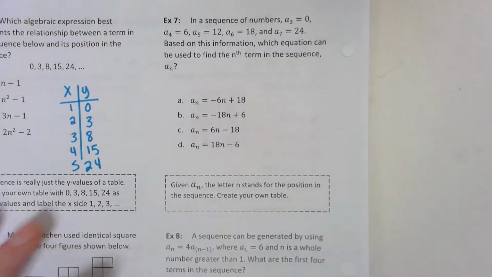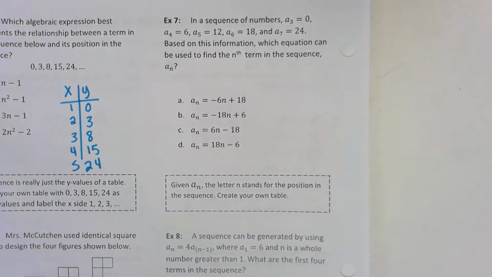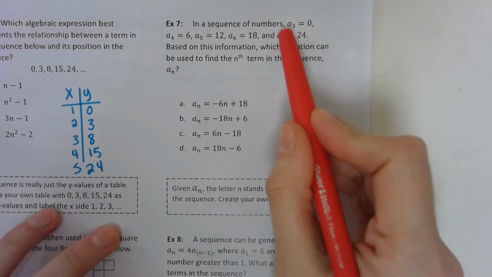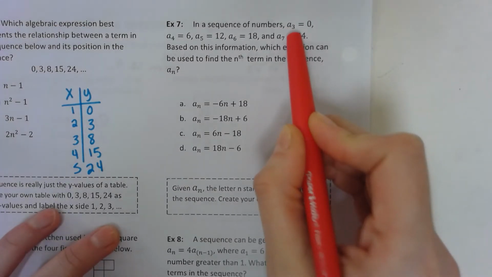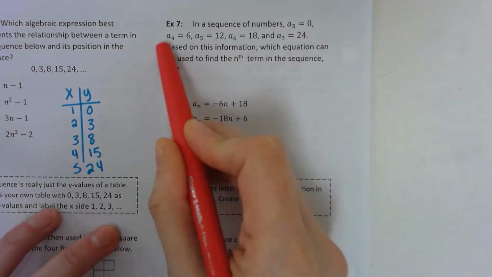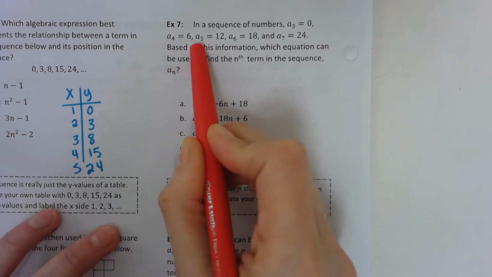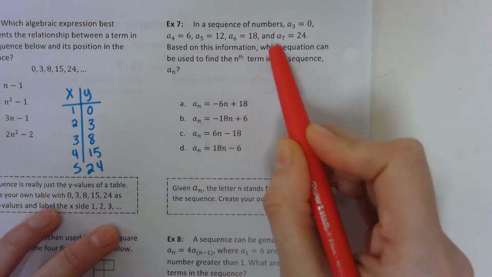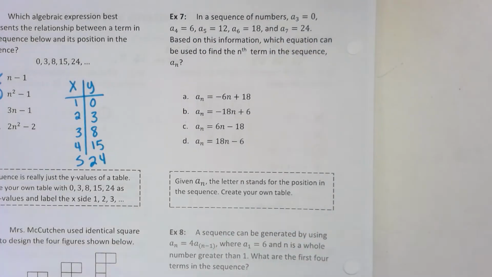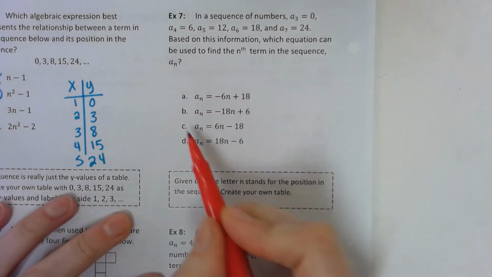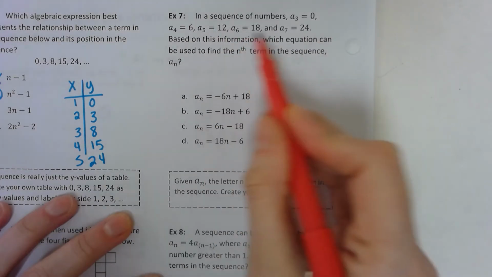So now we are getting up to example number 7, and this was one of those questions that was on your benchmark that quite a few people asked me about. It says, in a sequence of numbers, a sub 3, so when it's a little number like that, it's called a sub. So a sub 3 equals 0, a sub 4 equals 6, a sub 5 equals 12, a sub 6 equals 18, and a sub 7 equals 24. So based on this information, which equation can be used to find the nth term in the sequence?